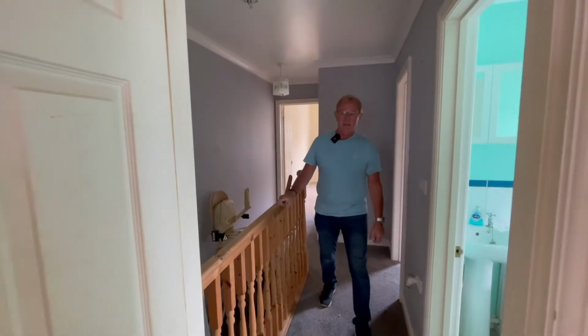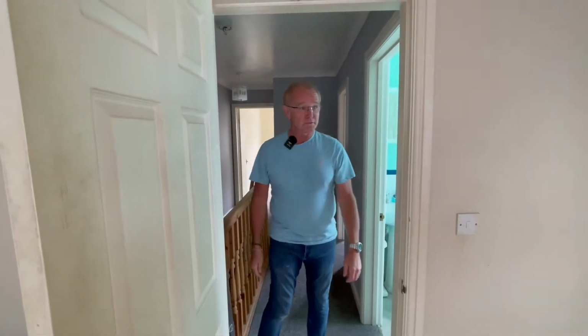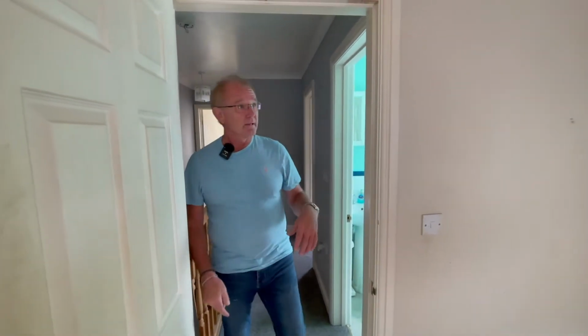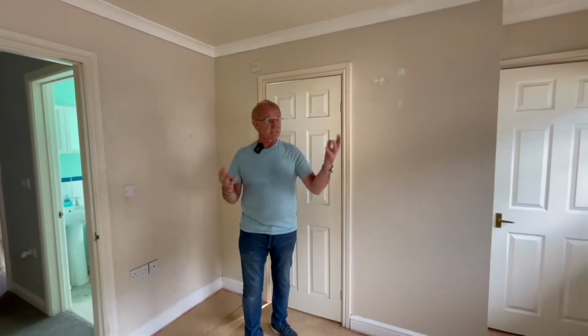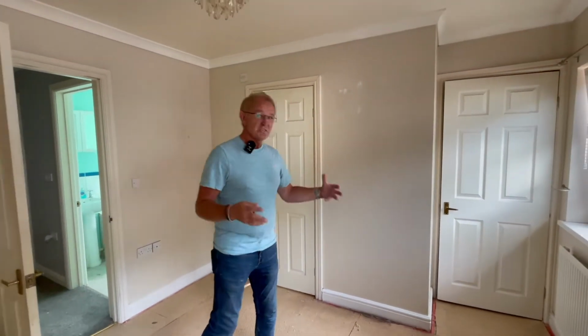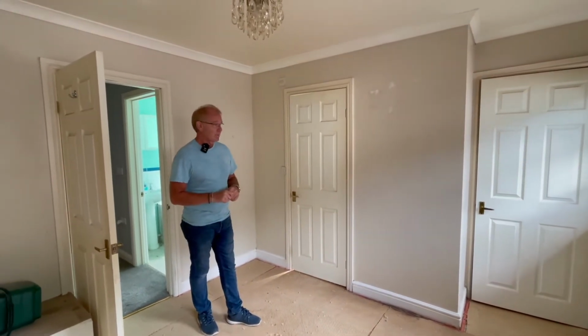Okay, so here we are upstairs. It's a 3-bedroom house. It's got a little bathroom and an ensuite. So here in the bedroom, again, first impression is it just needs decorating at the moment. There's nothing that's standing out too obvious. Just a little bit oldie-woldy. Needs a fresh lick of paint.